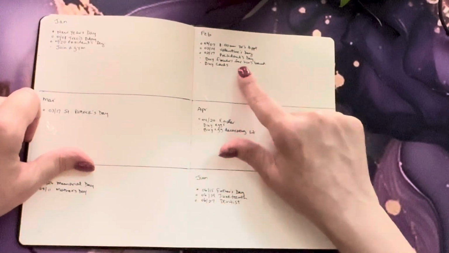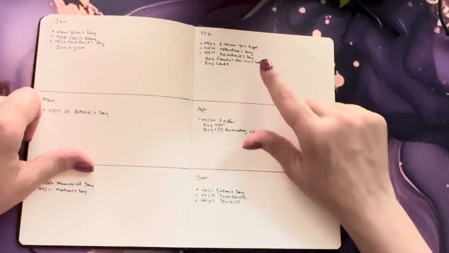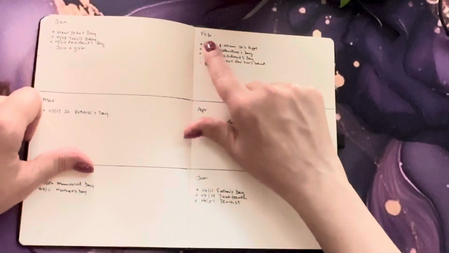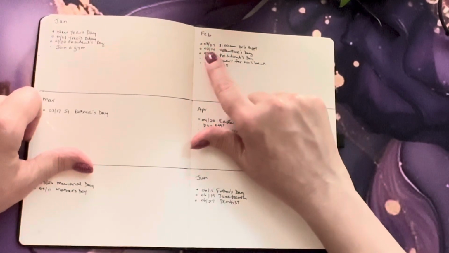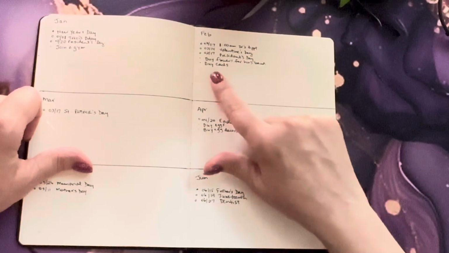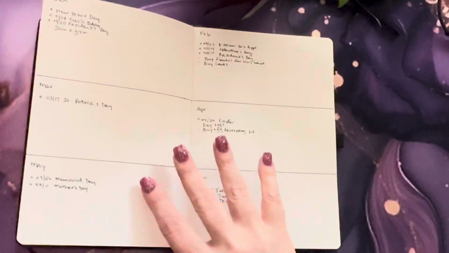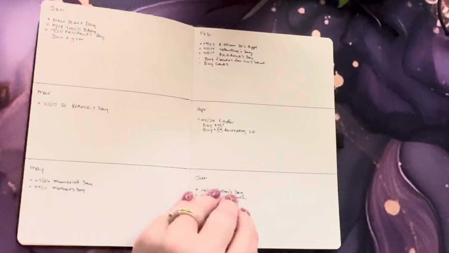For example, in February, you would see that I have listed a doctor's appointment on February the 7th, and then Valentine's Day and President's Day. Since those are holidays or an appointment, I indicate them with a circle. And then tasks, like buying flowers or cards, I indicate with a dot. So this is an example of the 3 months per page horizontal.